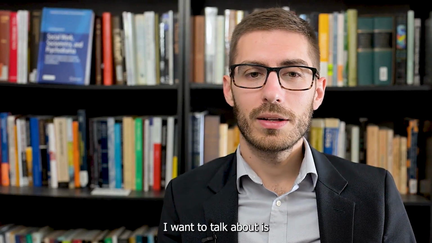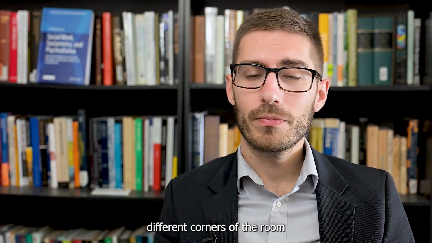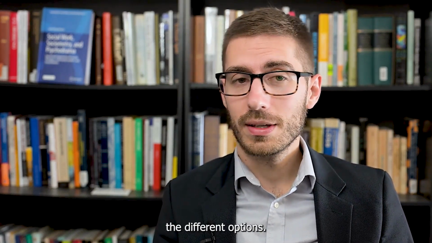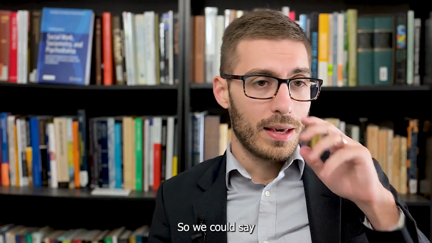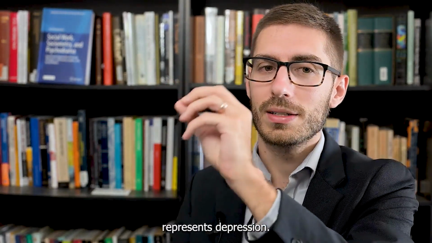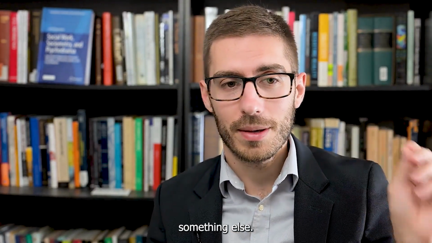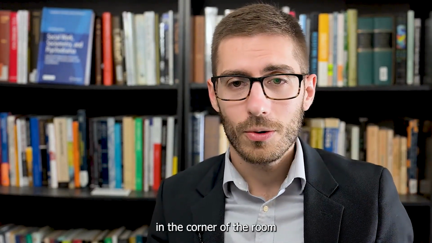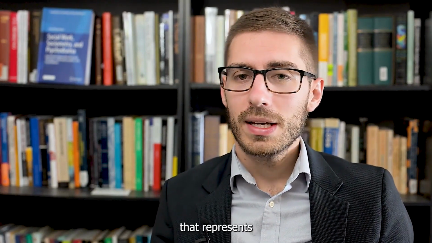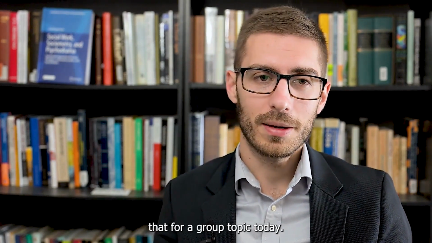The next tool I want to talk about is locograms. Locograms are basically a quick democratic group choice where we designate different corners of the room to represent the different options. So we could say, this corner of the room represents anxiety. This corner of the room represents depression. This corner of the room represents trauma. And this corner of the room represents something else. Go stand in the corner of the room that represents a topic or an issue that would help you the most if we were to focus on that for a group topic today.